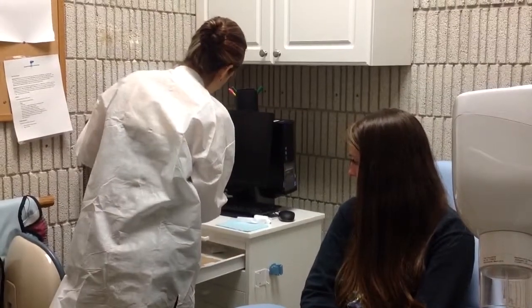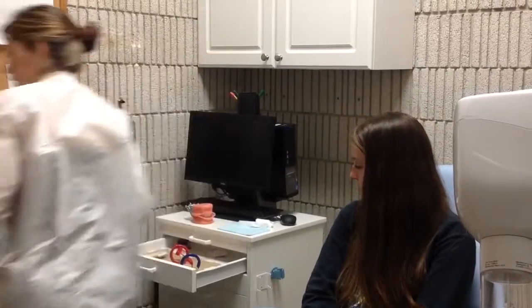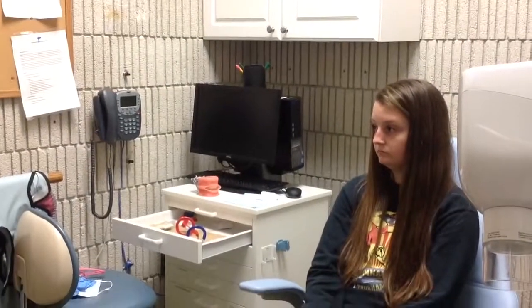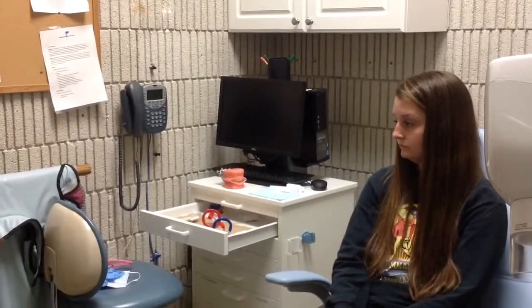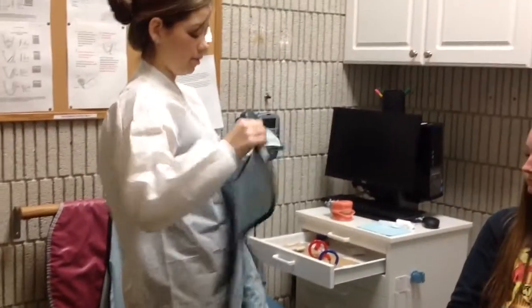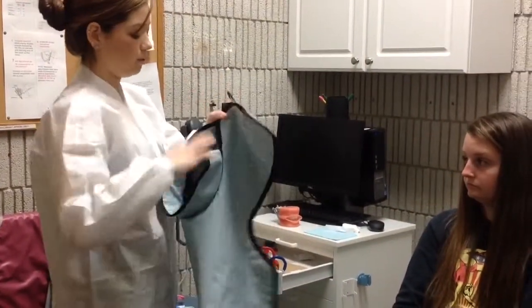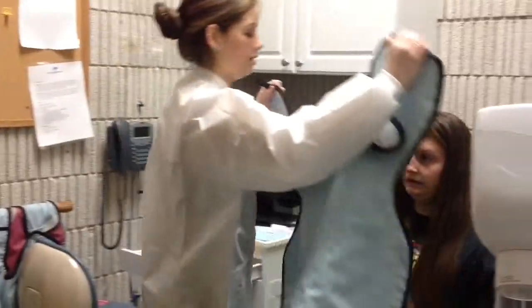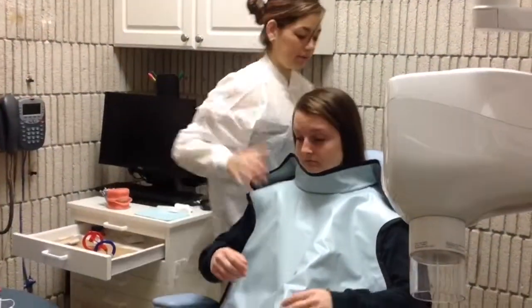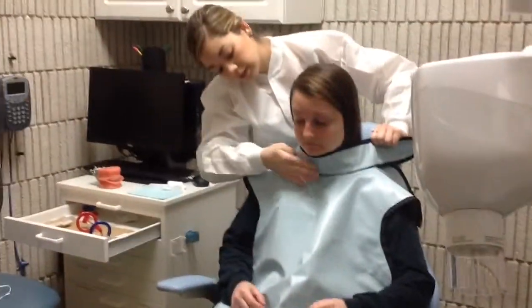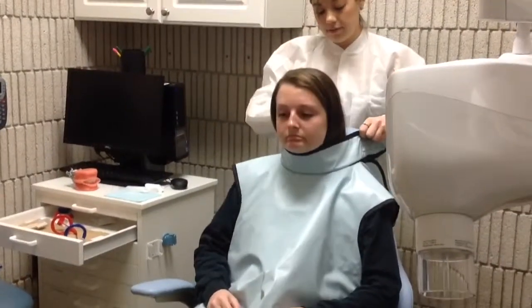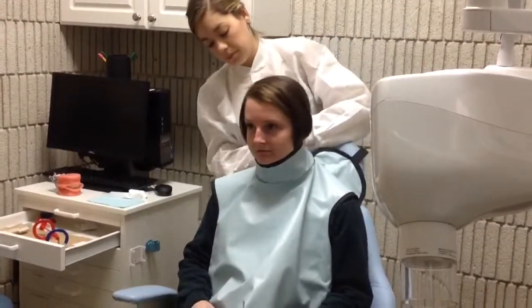So first, we're going to get you ready. I am going to have you wear this apron. This apron just protects you. This just makes sure that we only get pictures of your teeth because we don't want pictures of any other bones in there. All right. And I am just going to need you to lift your chin up. We're going to make sure it's nice and tight around your neck. Perfect.